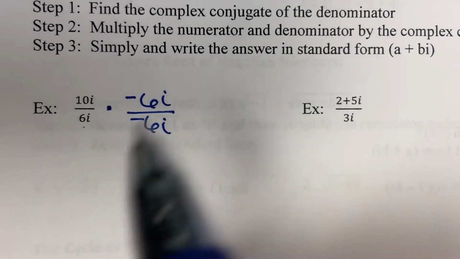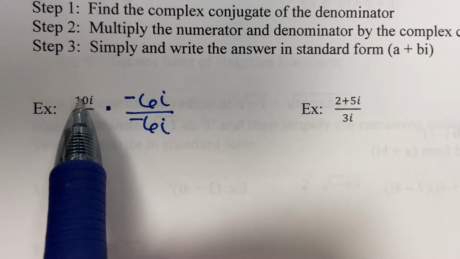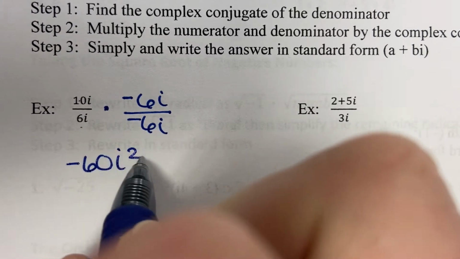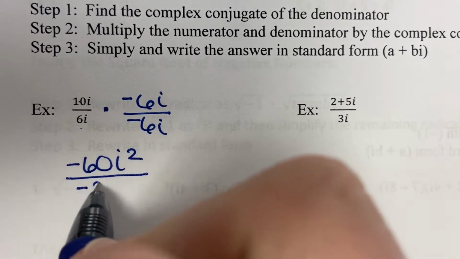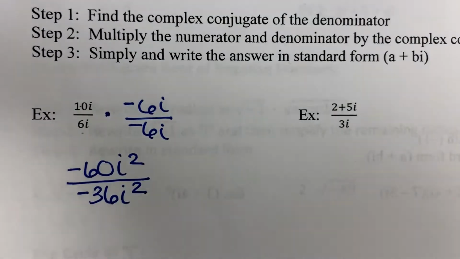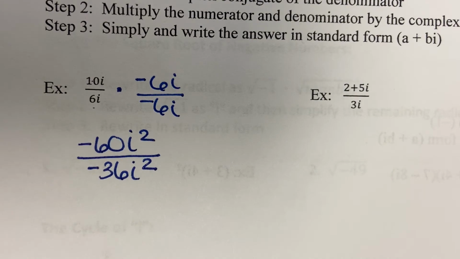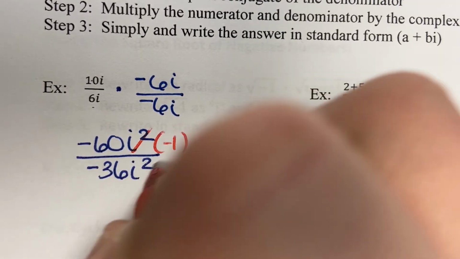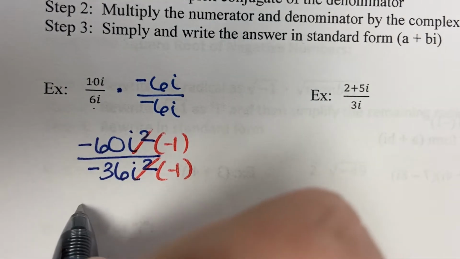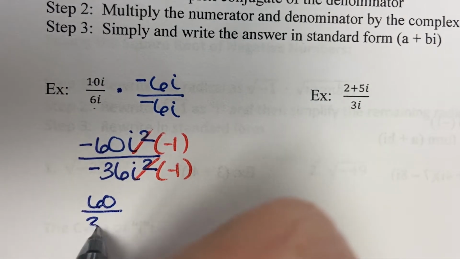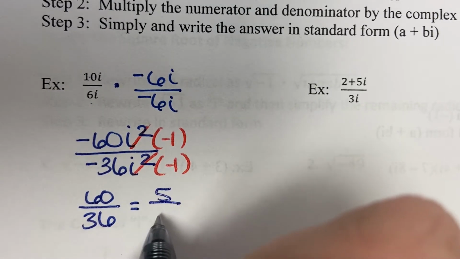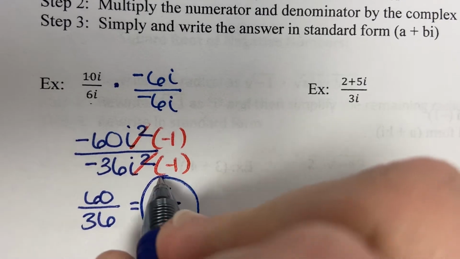All right, so we're going to multiply straight across, so we get negative 60i squared over negative 36i squared. All right, and then don't forget that i squareds get replaced with a negative 1, which ultimately just changes the sign of whatever you started with, right? So that would be positive 60 over positive 36, and then 12 goes into 60 5 times, 12 goes into 36 3 times. So my answer would be 5/3.